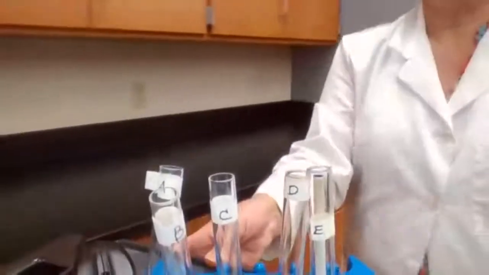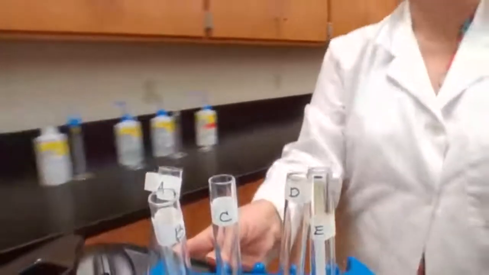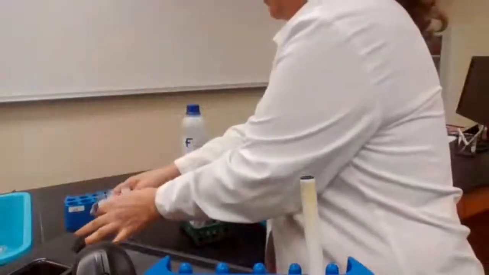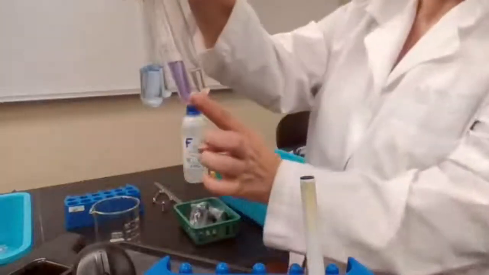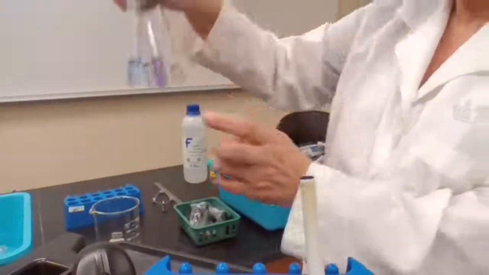For the second one, we need to get test tubes. Again, new test tubes. You also see that there's only one that gave you a pink color, right?